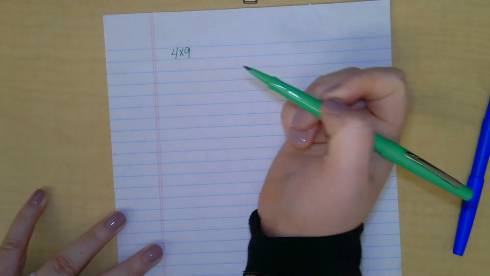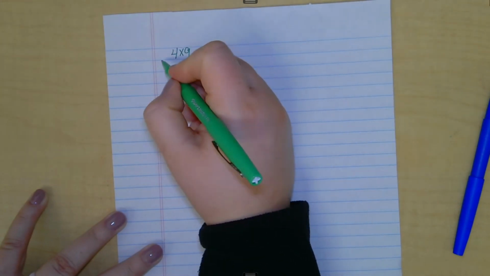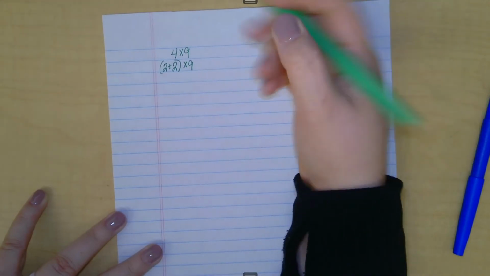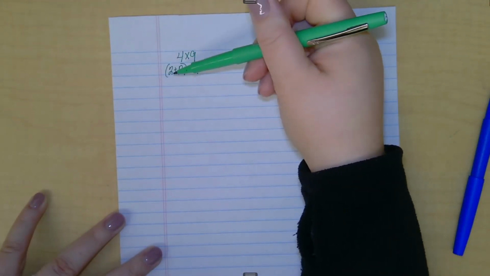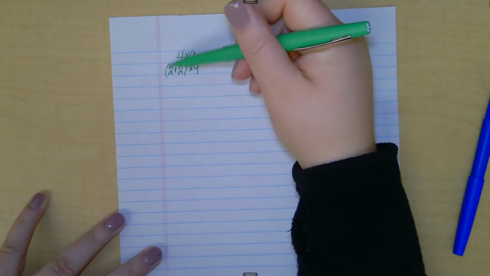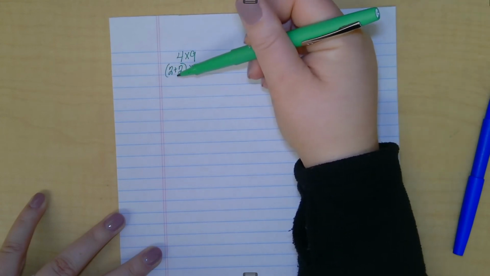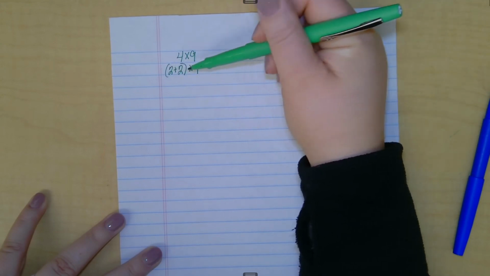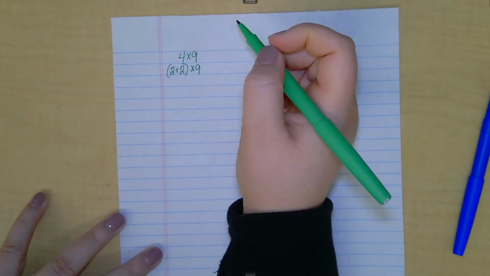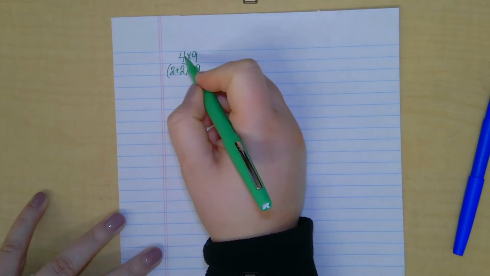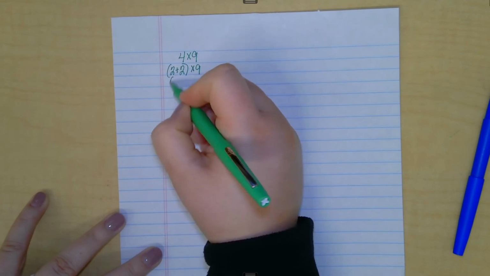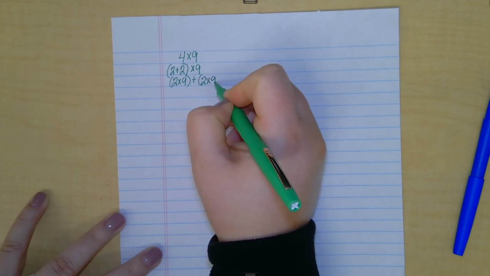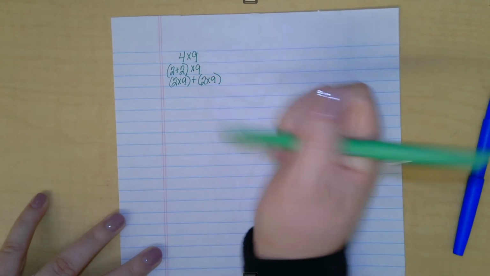So I can break the 4 apart into 2 plus 2: (2 plus 2) times 9. Notice the only thing I changed is the 4 is now 2 plus 2, and I have parentheses because they are by themselves. Now I'm going to distribute this 9. I'm going to share it equally with these two numbers. Instead of 4 times 9, now I have 2 times 9 plus 2 times 9. So we've made two smaller problems to help us solve this big problem.